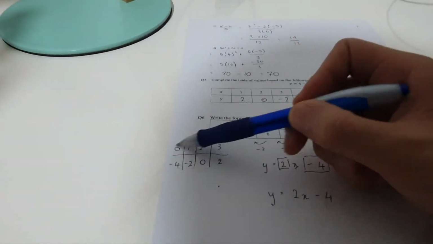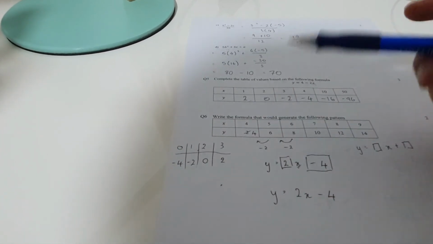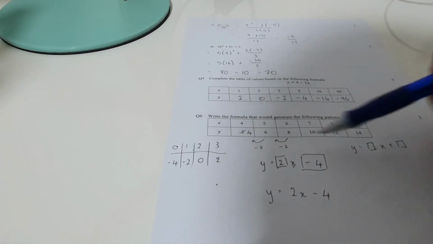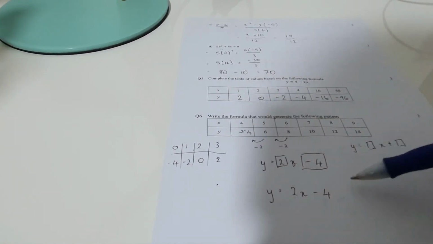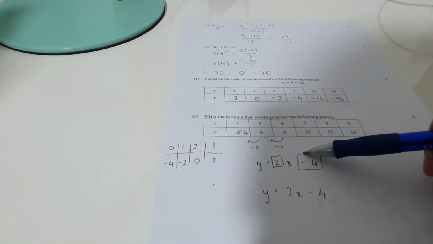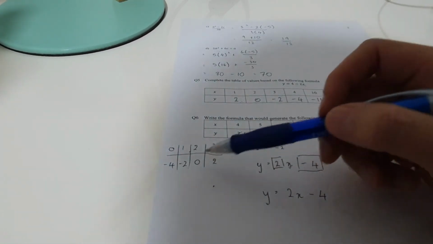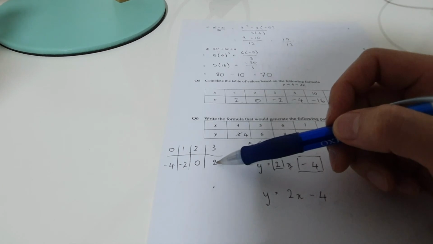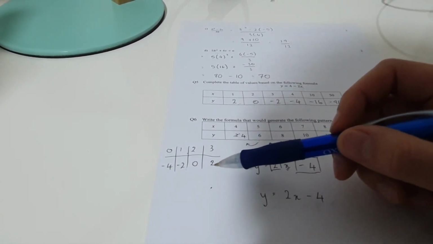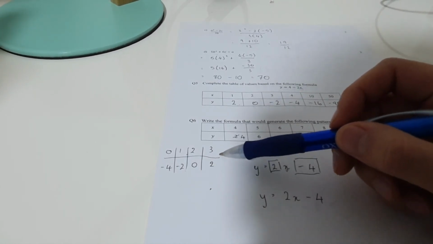So I know this 0 column is really important. The 0 column tells me that no matter what number I put in here, the rule involves me subtracting 4. So I know for a fact, which I've written here, is there's a subtraction of 4 happening. But something happens to the x before subtracting 4. As you can see here, 3 take away 4 does not give me 2. Something gets multiplied, 3 multiplies by something, and then it subtracts 4 to get to 2. So if something subtracts 4 to get to 2, that something has to be 6.